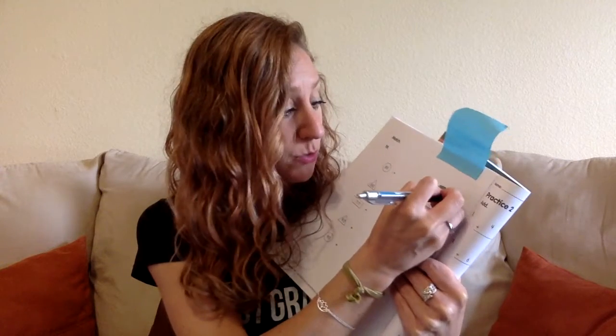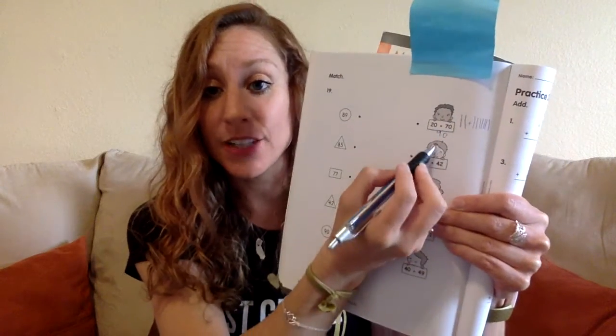So 20 plus 70. You could draw a picture, you could do it vertically, you could do a number bond, you could do anything you want. I'm just going to draw a quick picture of sticks and dots. So 20, 2 tens, and 7 more. I'm just going to show 7 and add them up. 1, 2, 3, 4, 5, 6, 7, 8, 9 tens, or 90. Okay, so go ahead, I'm going to write it under 0 plus 42.